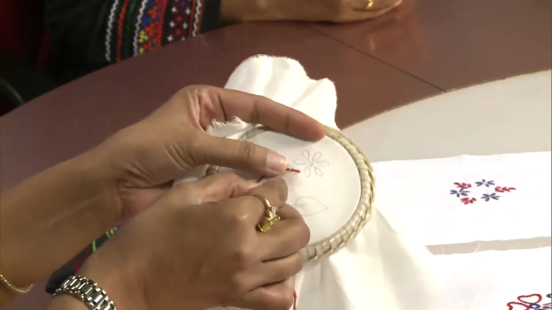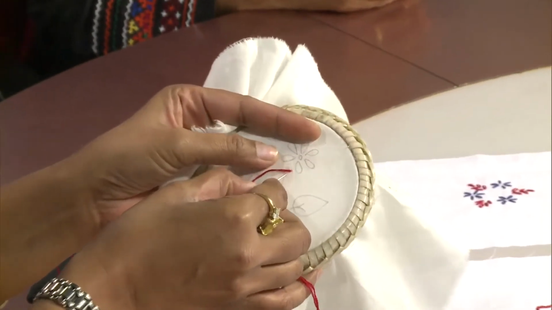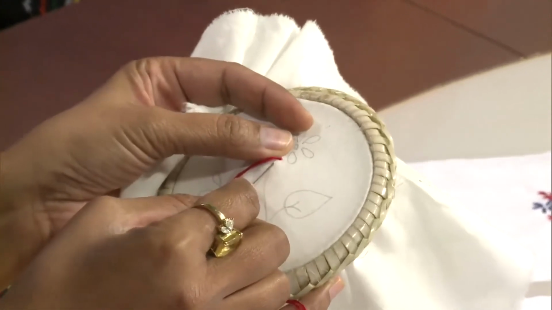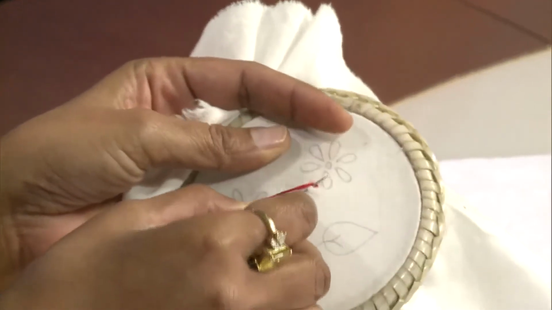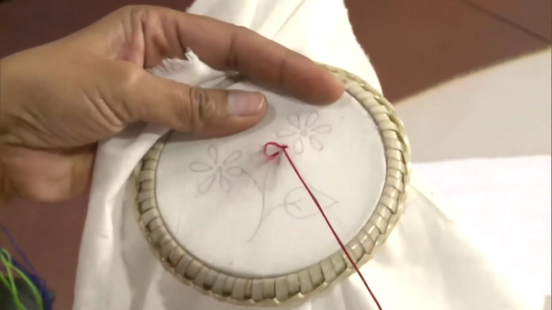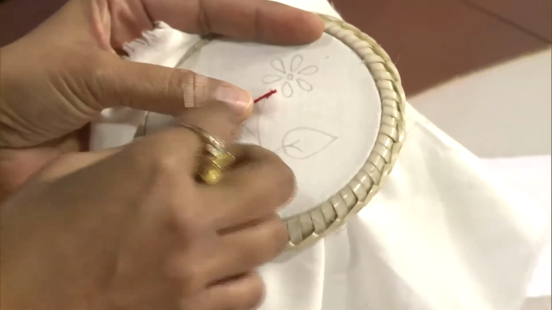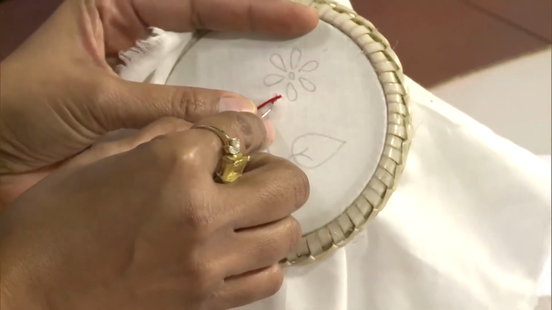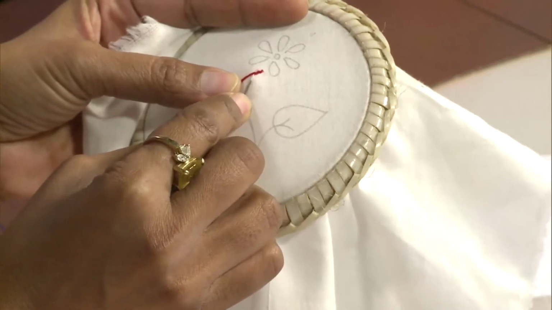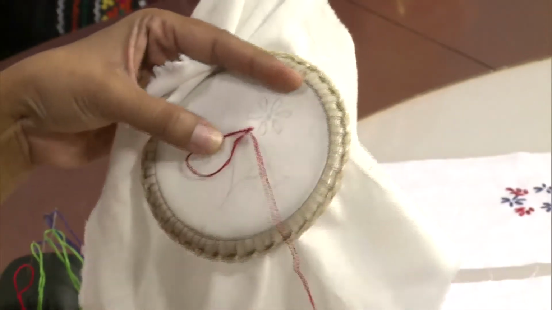If you see here, we go from right to left. I insert the needle at a certain distance and then take out the needle forward and take the stitch. Now I go towards the left. Again I insert the needle and take it out from the hole of the previous stitch.